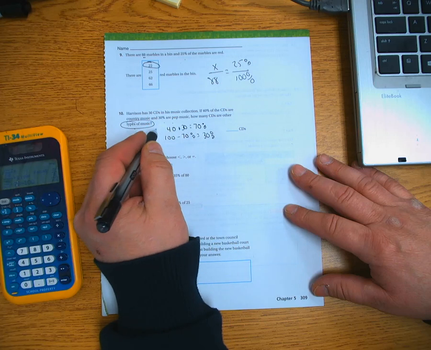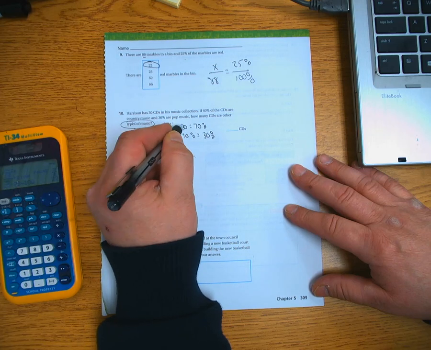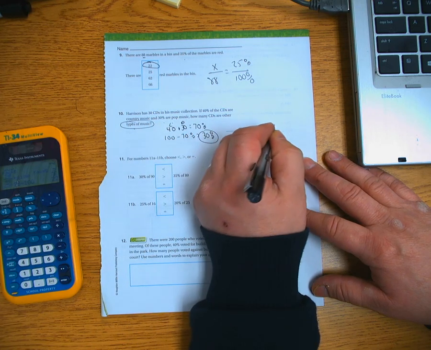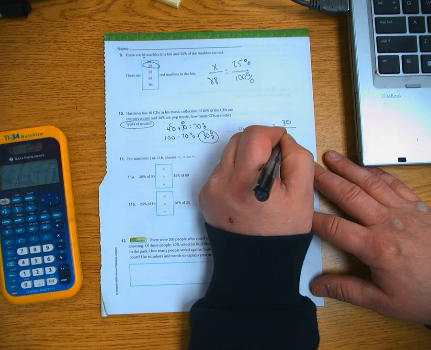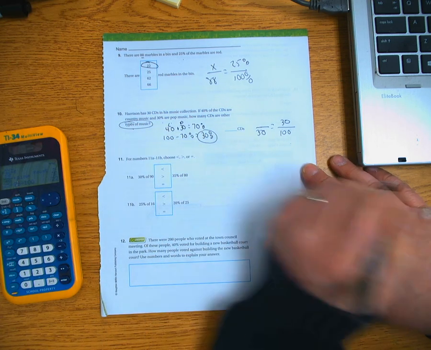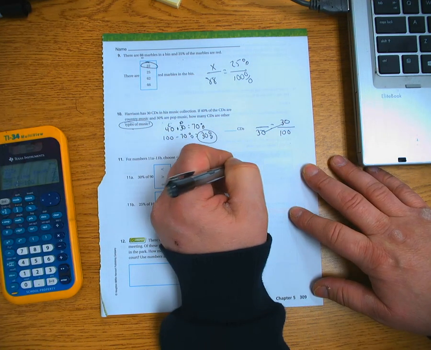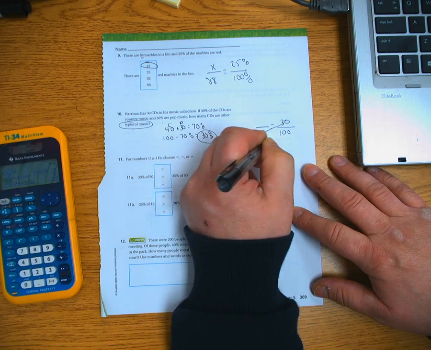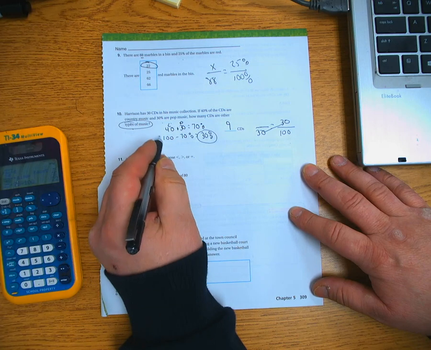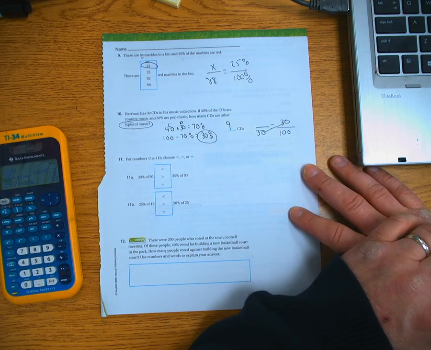Okay, this is your country and your pop are 70%. So other is 30%. So 30% of 30 CDs, cross multiply and divide, 900 divided by 100 is 9 CDs. So there are 9 that are other items.